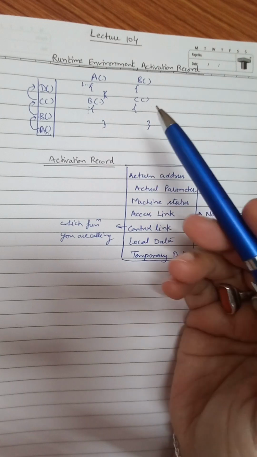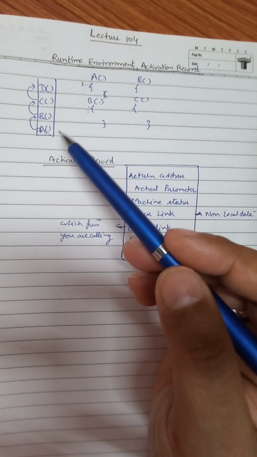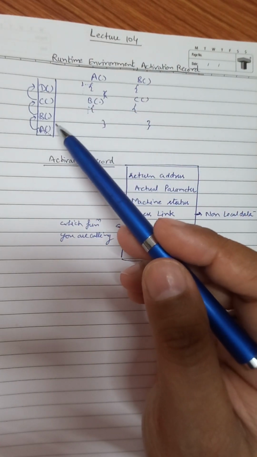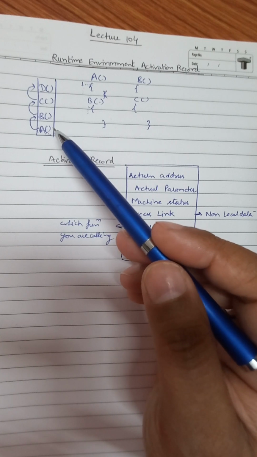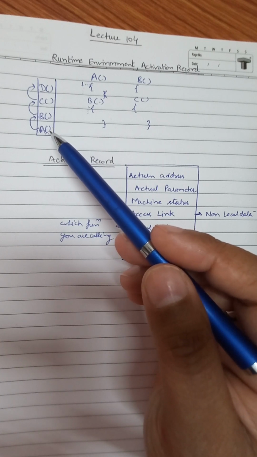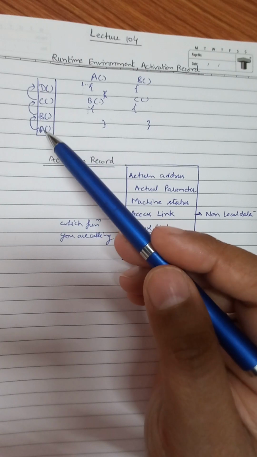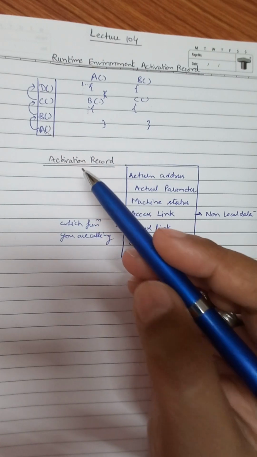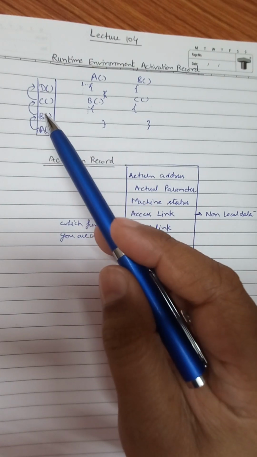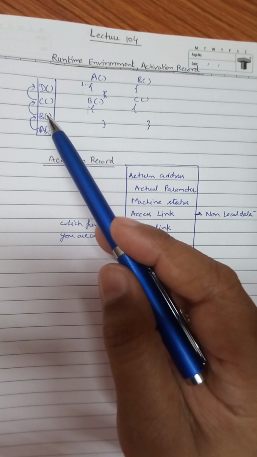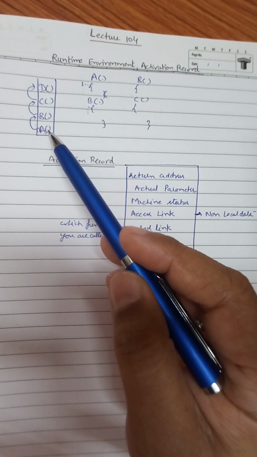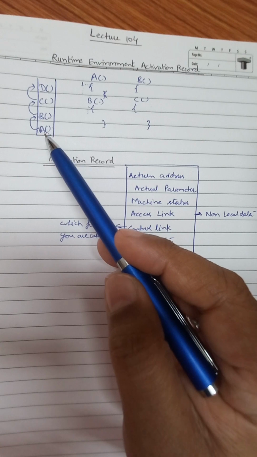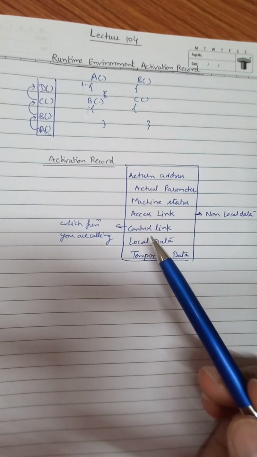Whenever in the runtime environment we are calling multiple functions and one function is calling another, for the time being we store the data of all these things. When we go from one function to another, the first function's things need to be stored somewhere, because after completing everything in that function, when we come back to A, we need those things. So for that purpose, activation record is required.